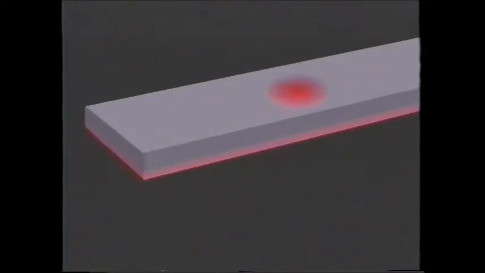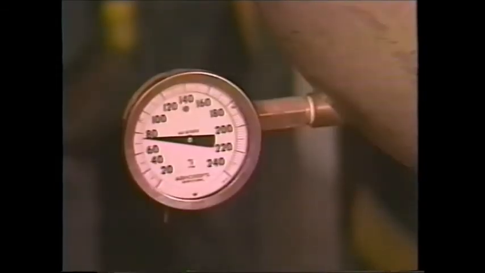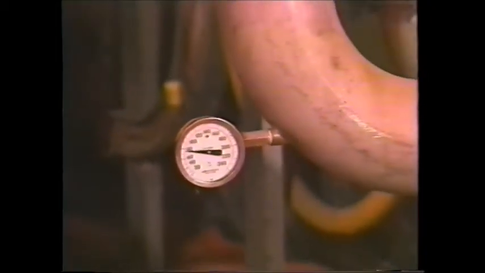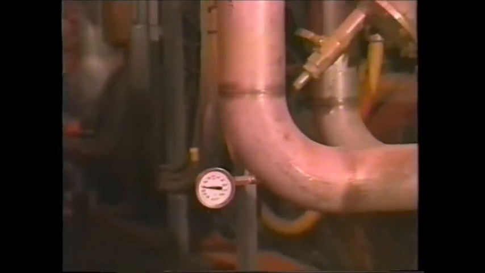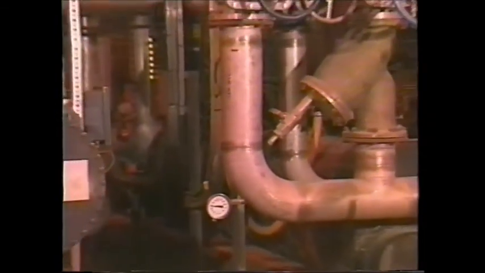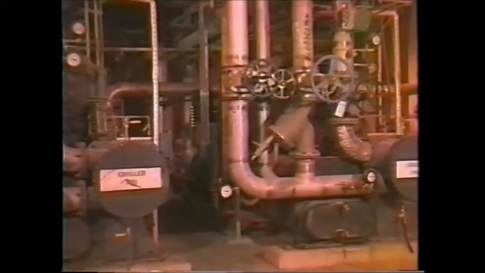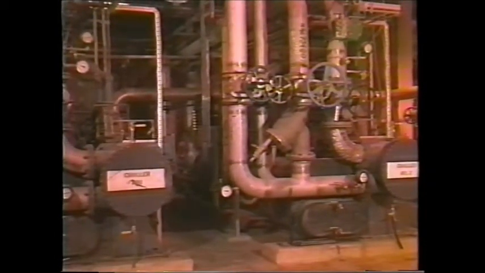But if one of the metals, the lower one here, expands more than the other, this causes the element to bend. In an industrial thermometer, one end of the sensing element is anchored to the thermometer housing, while the other is attached to a mechanical linkage which positions the instrument's pointer. Industrial thermometers are rugged and inexpensive. Their major limitations are relatively low accuracy and the fact that they provide only a local indication of temperature.